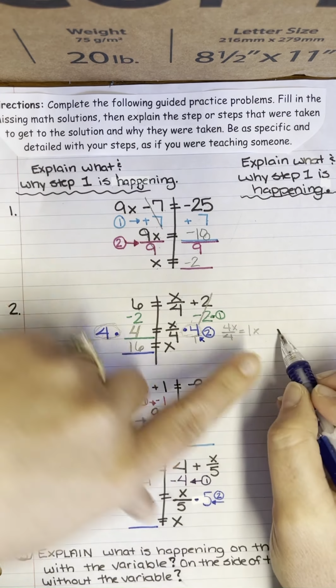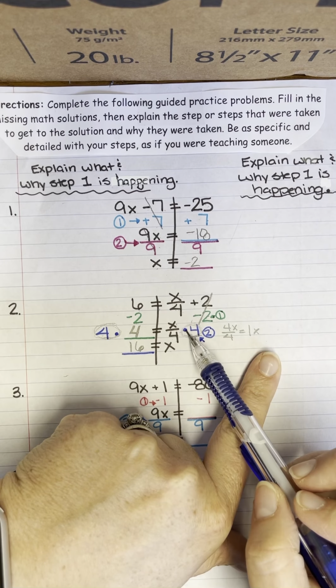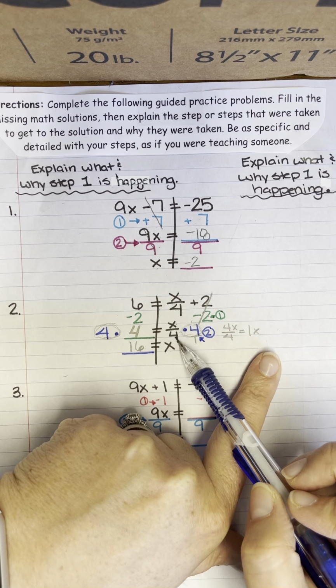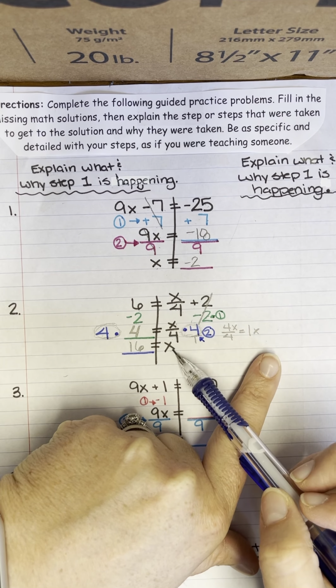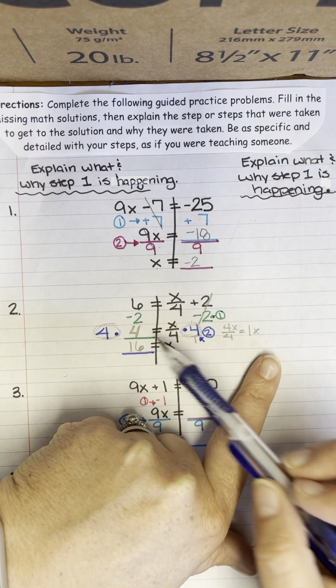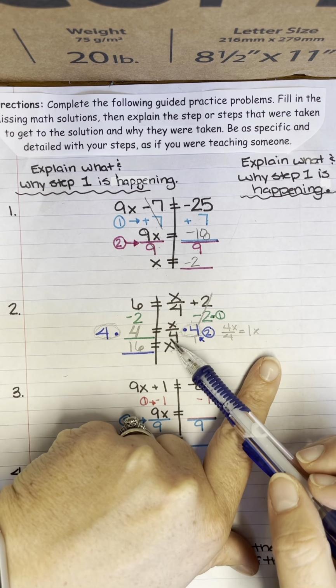So step 2 over here, we're going to say that we are multiplying by 4, which is the inverse of dividing by 4. That isolated our variable to get 1x, and we did it to the left-hand side to ensure that our equation stayed balanced.